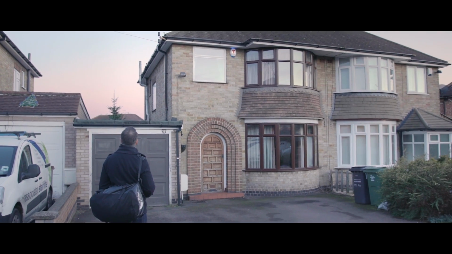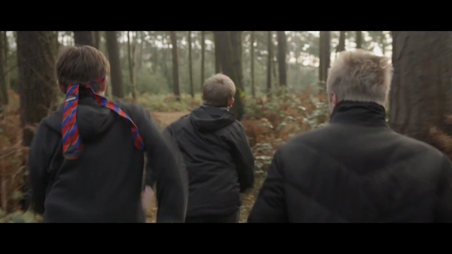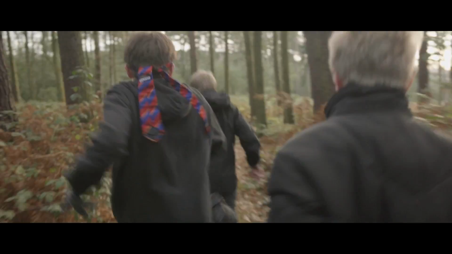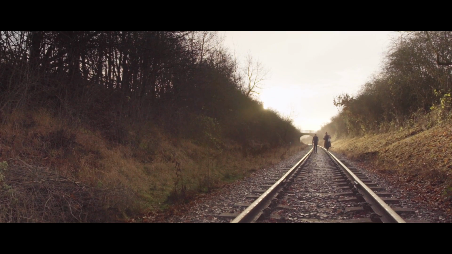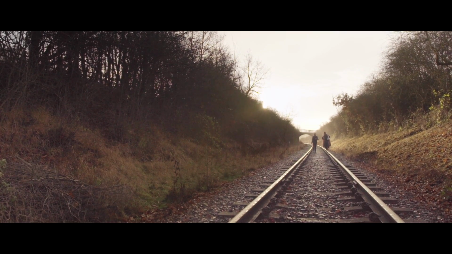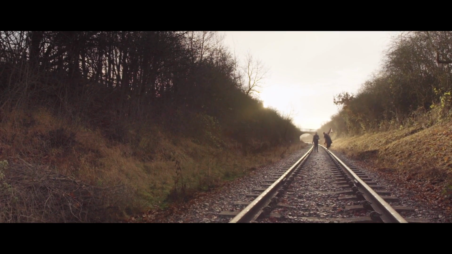For example, the stepfather's house is my granddad's house. The woods they play in is just up the road from my house, as well as the train tracks is in my local village where I used to walk as a child. So all the locations I knew quite clearly because I wrote the film around those already pre-existing locations in my head.